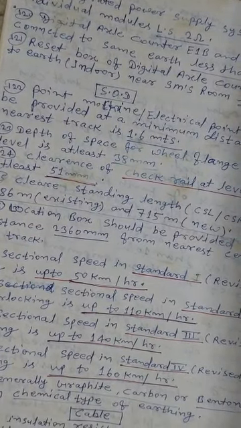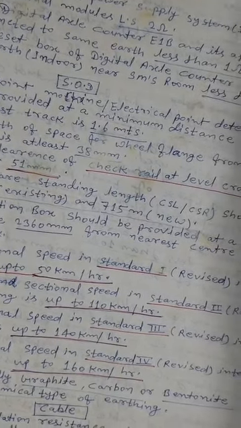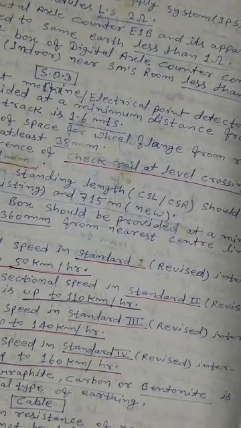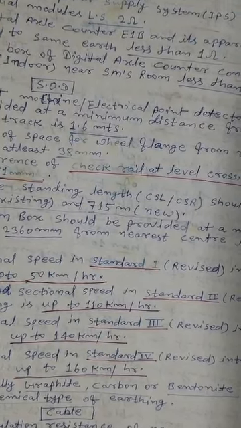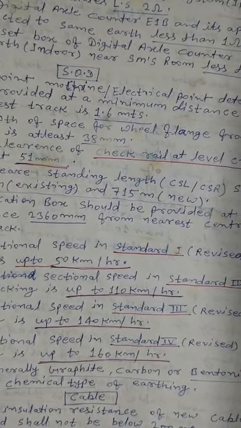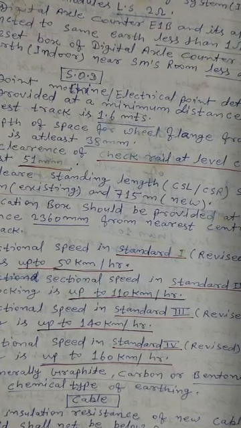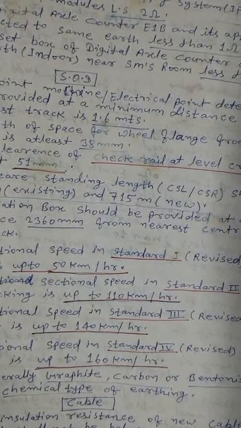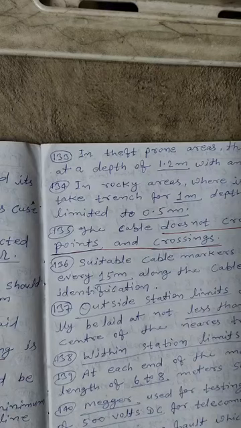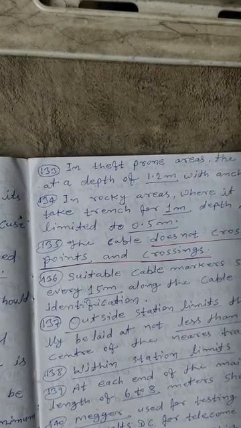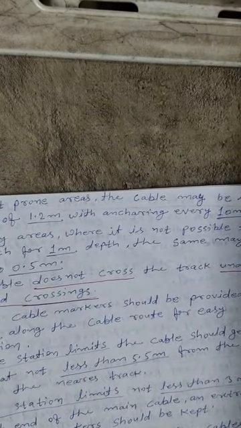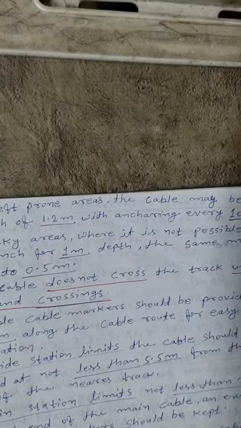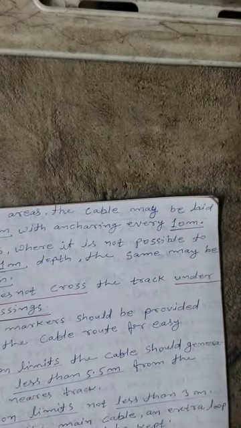Cable. The insulation resistance of new cable before laying shall not be below 200 megaohms per kilometer at 20 degree centigrade. In theft prone areas, the cable may be laid at a depth of 1.2 meter with encasing every 10 meter.